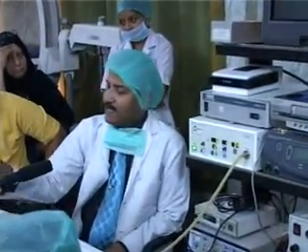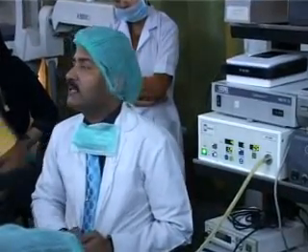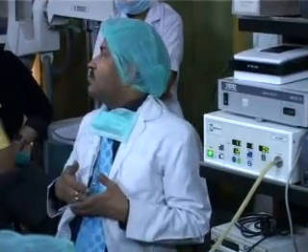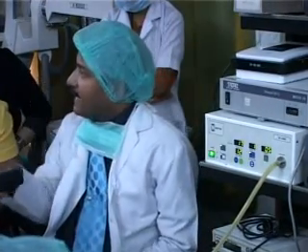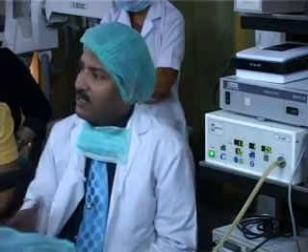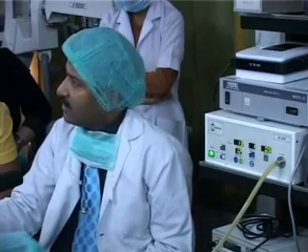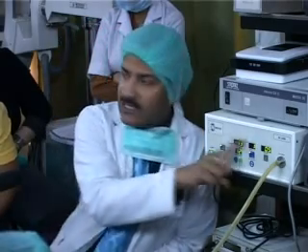One advantage is it gives time to our body to acclimatize with the increased pressure. When the diaphragm moves up, it will push some gas. When the diaphragm goes down, it will stop. It will try to synchronize with the diaphragmatic movement. This is the first advantage of the pulsatile pressure.